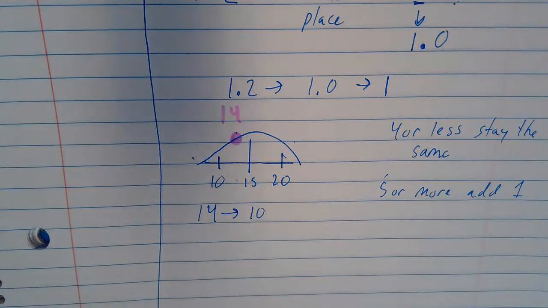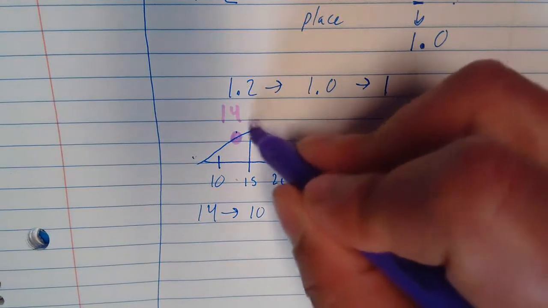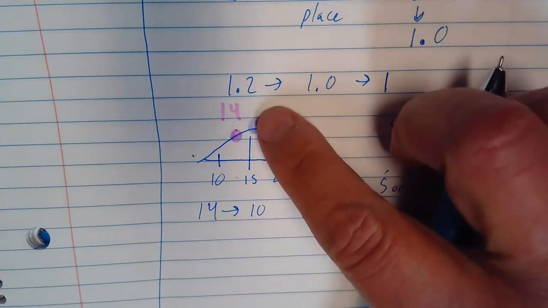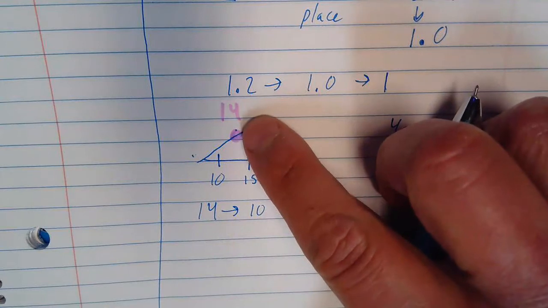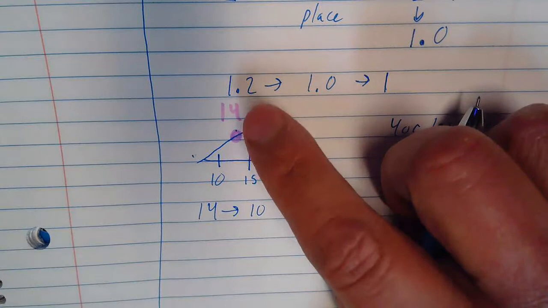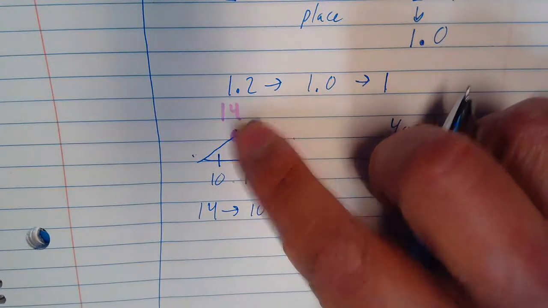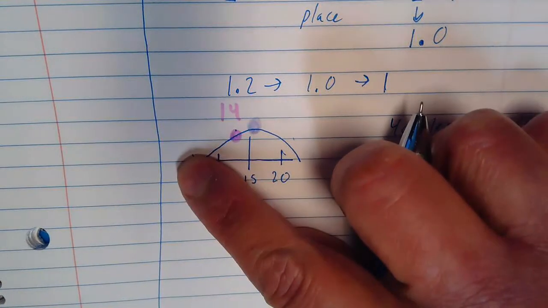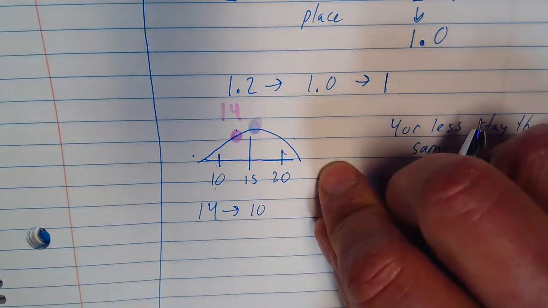But wait a minute. What if we put our marble here, right on 15? At that point, realistically, the marble could go back down the hill, or it could go down towards the 20. Now, here's the deal. If I'm walking up a hill, and the goal is to get to the other side, if I'm at the very top of the hill, am I going to want to go back down the way I came? No. You're going to go all the way down to the other side of the hill.